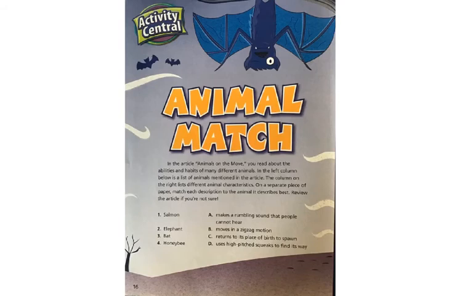And the characteristics that you're looking to match are A, making a rumbling sound that people cannot hear, B, moves in a zigzag motion, C, returns to its place of birth to spawn, and D, uses high-pitched squeaks to find its way. So I'd like you to take a minute and figure those out on your own and match the characteristics up with the animals.